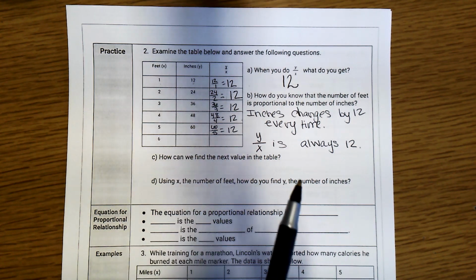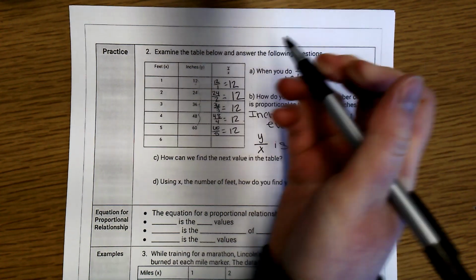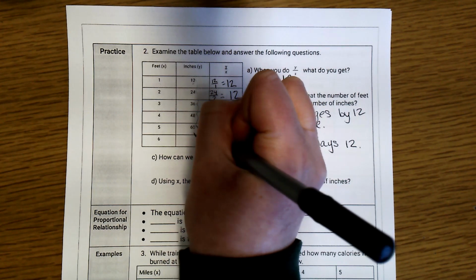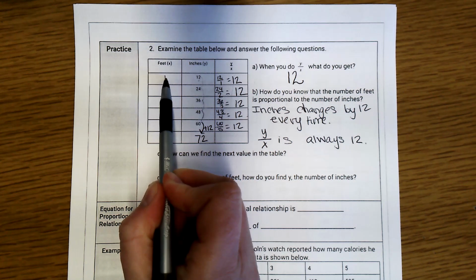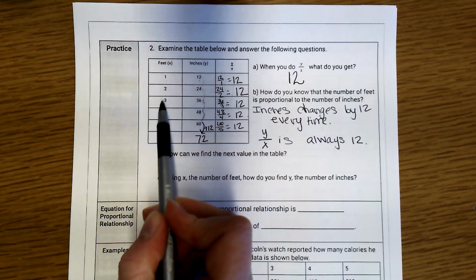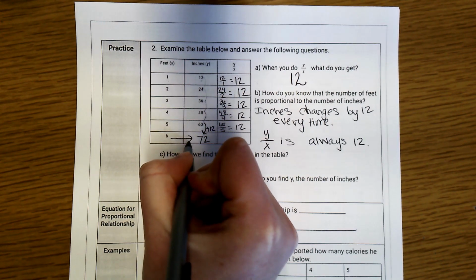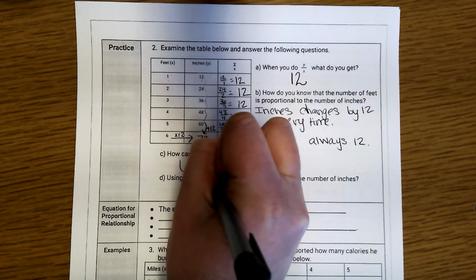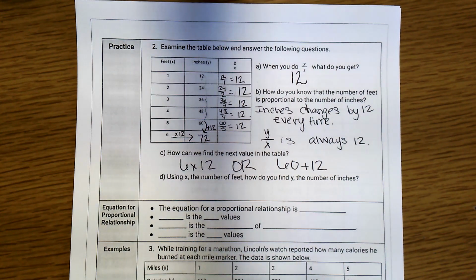This amount right here. You can do this a couple ways. You can notice that we're increasing by 12 each time. So that means my next value is just 12 bigger than 16. Is that, hey, we're just taking the x value and multiplying by 12 to get that y value. So that means when I have this x value, I can multiply by 12 and get the y value. So you have 260 plus 12. Either way is going to get you the correct answer.